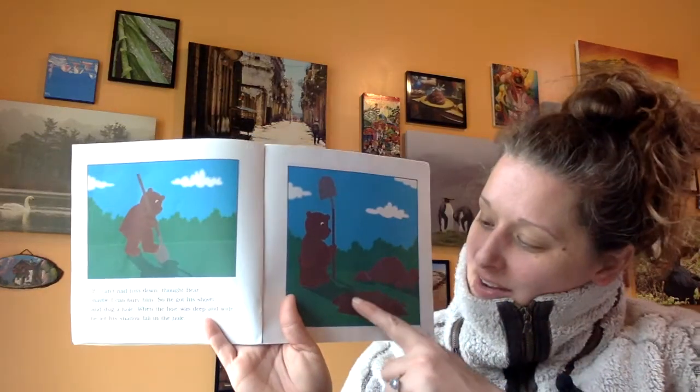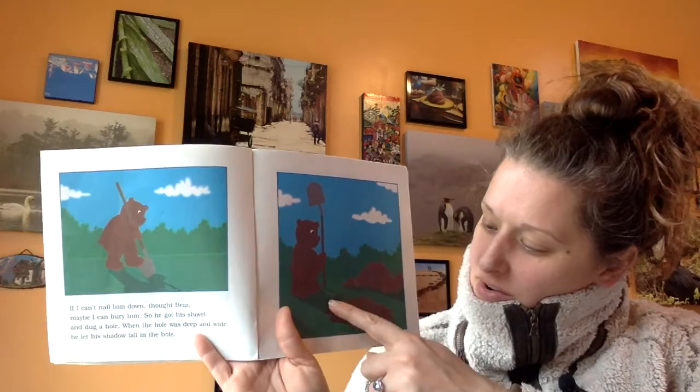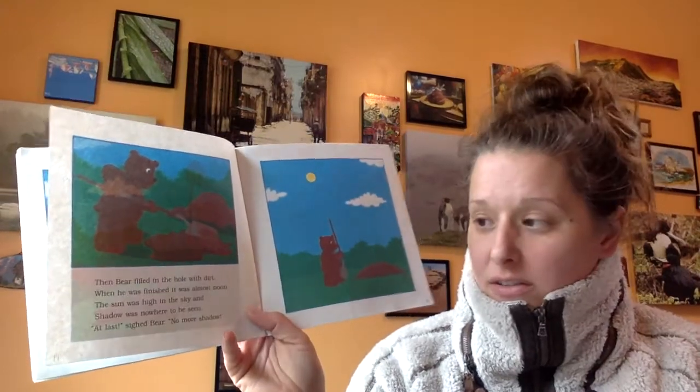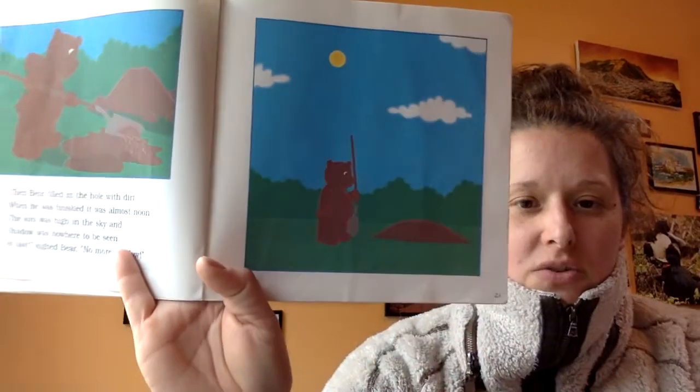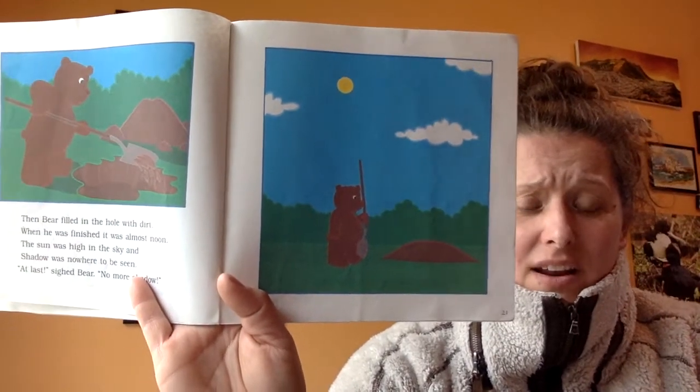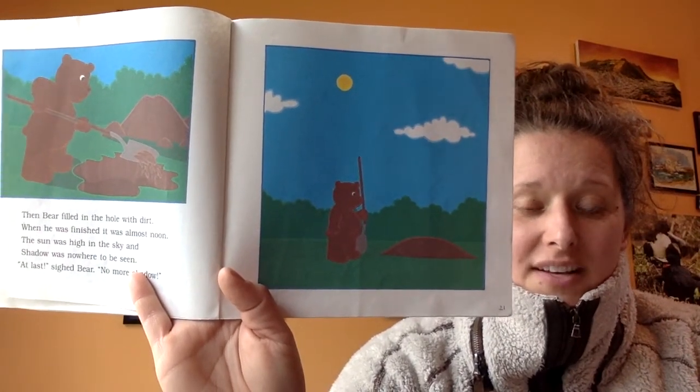Look, there he is standing right on the edge of the hole, and you can see his shadow right in the hole. Then Bear filled the hole with dirt. Look, there's no shadow. Turn and talk. Why can't he see his shadow right now? Pause the video.